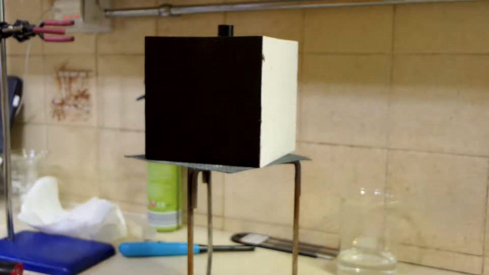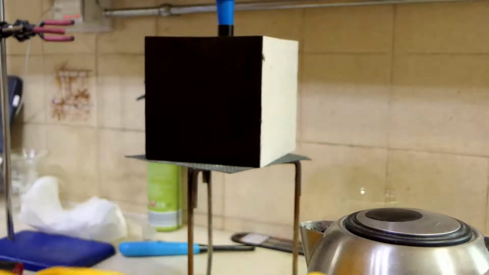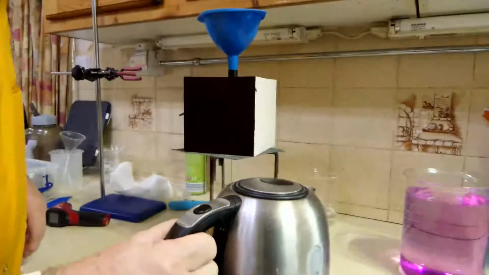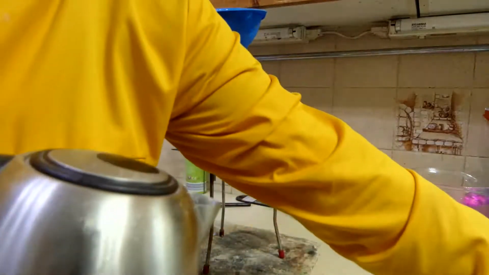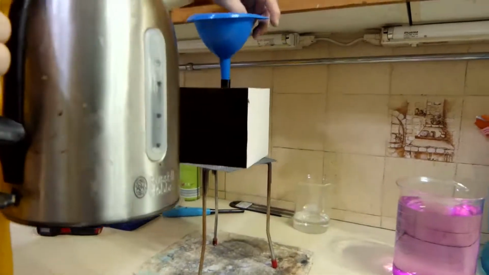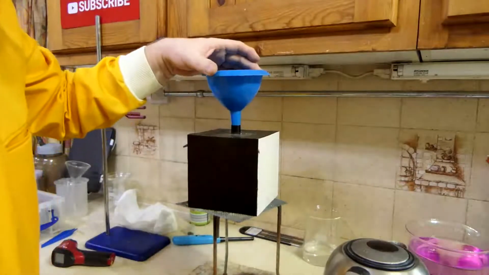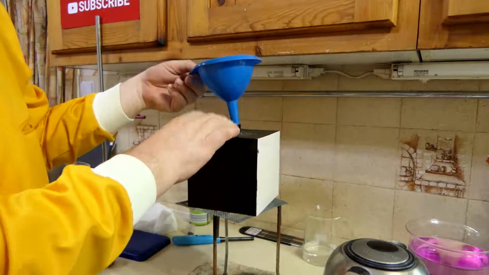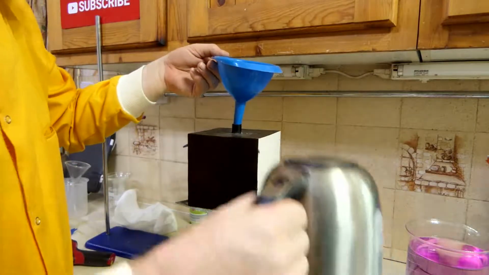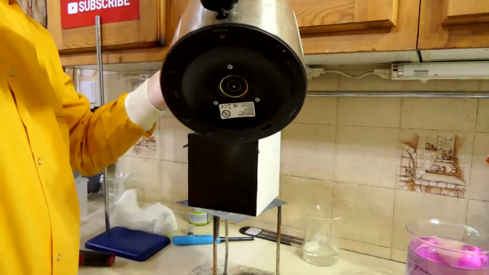But first of all, Paul's going to pass me the kettle. What I'm going to do is fill this with hot water. Have to be careful doing this. If you just put this in too tightly, air can't get out. So I'm going to just hold this a little bit and start filling this with hot water.